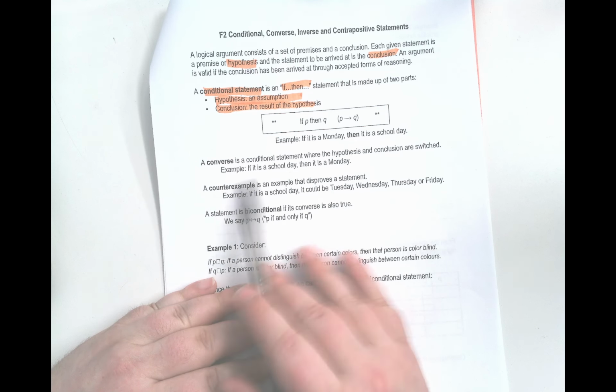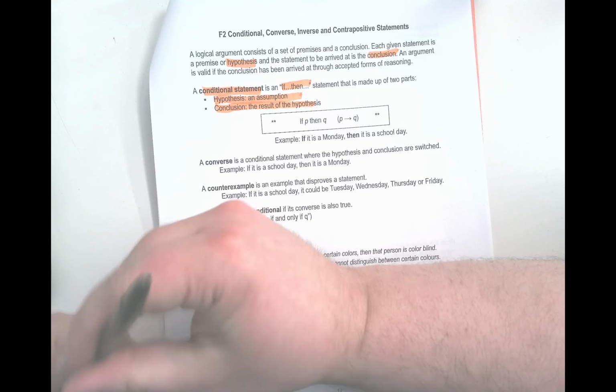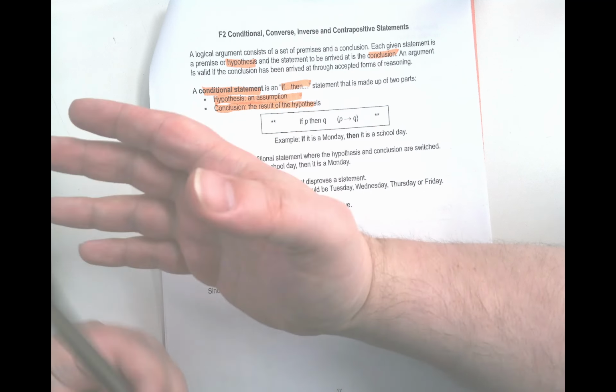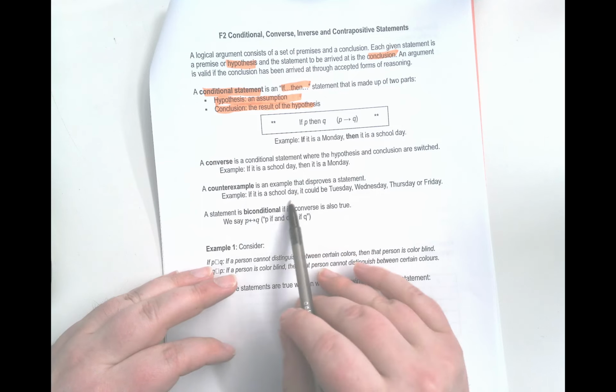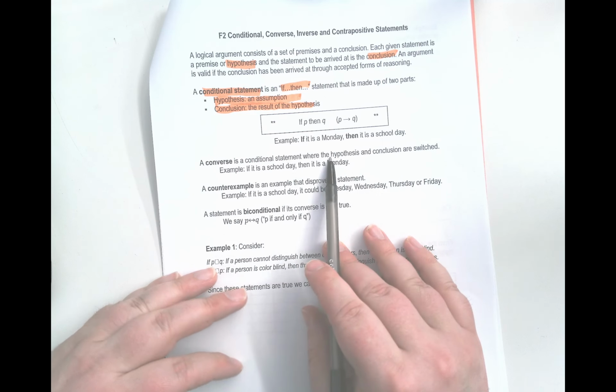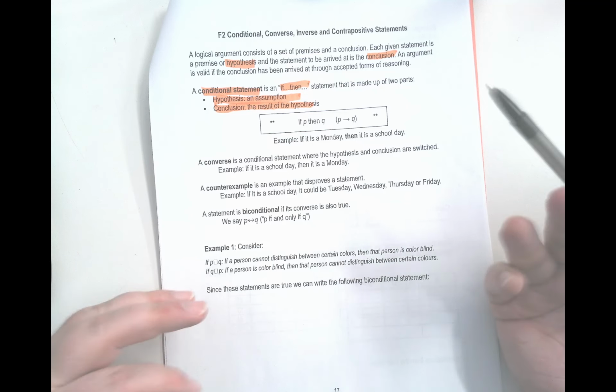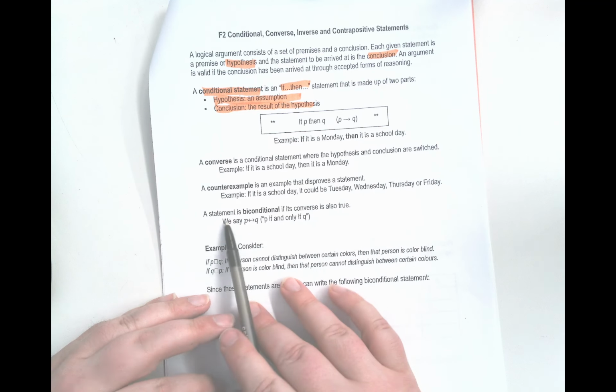This is when we introduce the idea of counterexamples, which is when we can disprove a statement by saying, well, no, that's not the case because so-and-so is true. Just like I was saying, if it is a school day, it doesn't necessarily have to be Monday. It could be any other weekday.